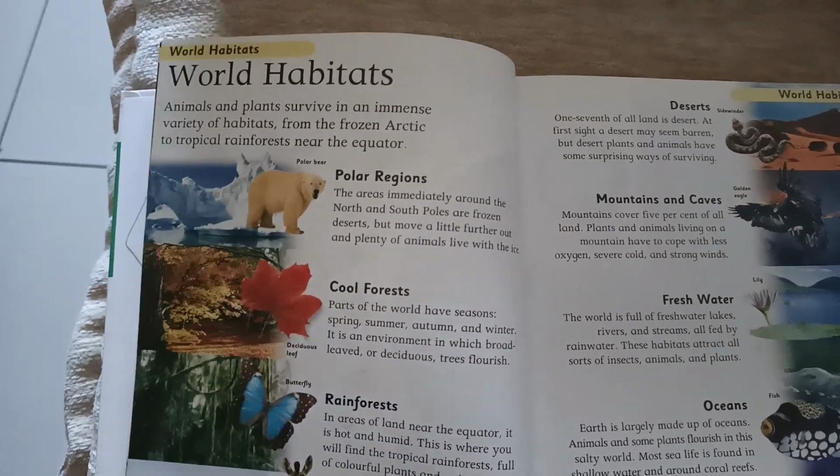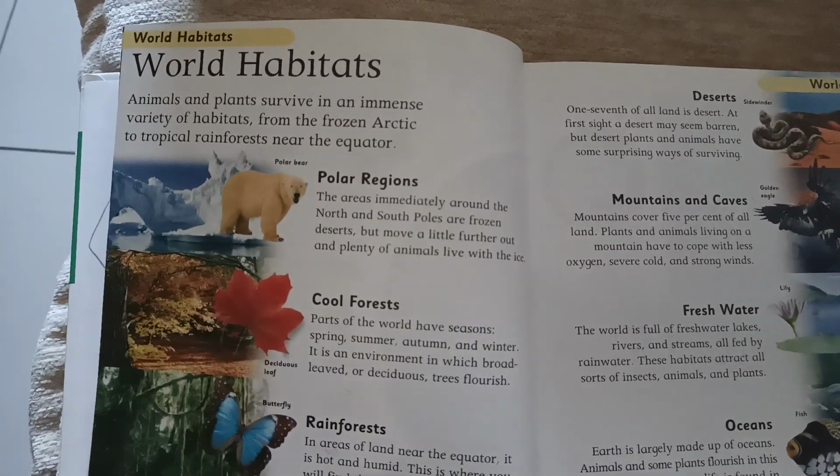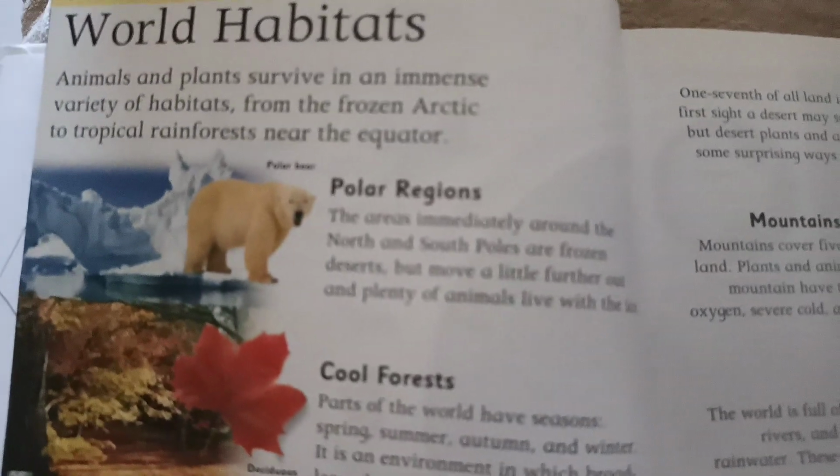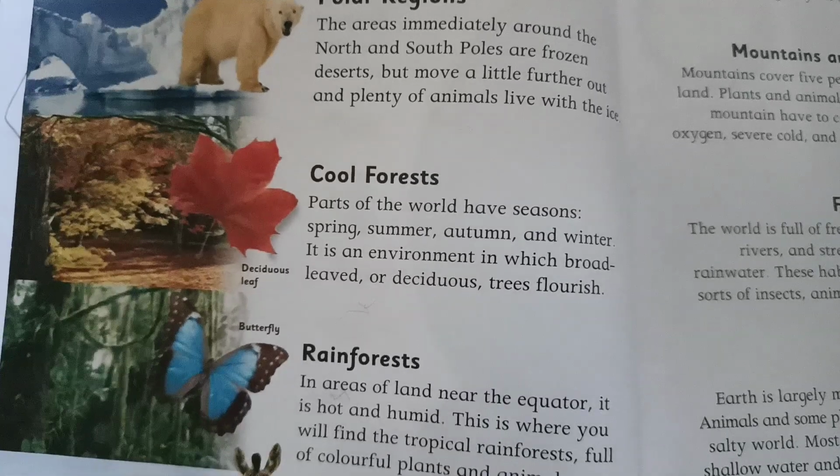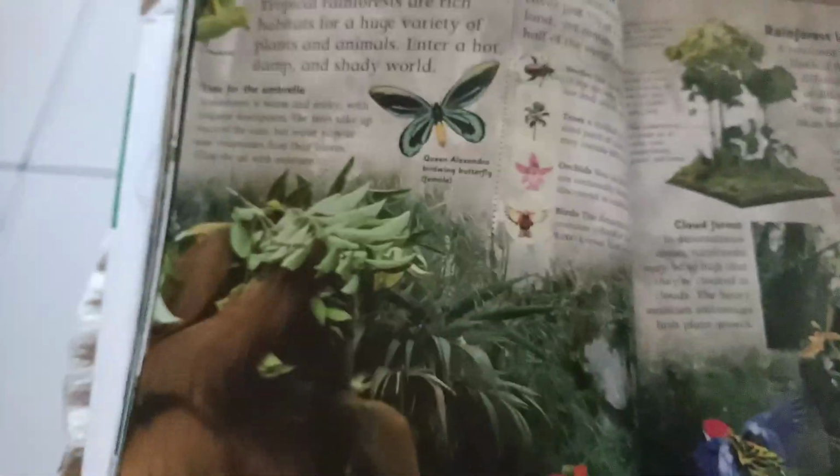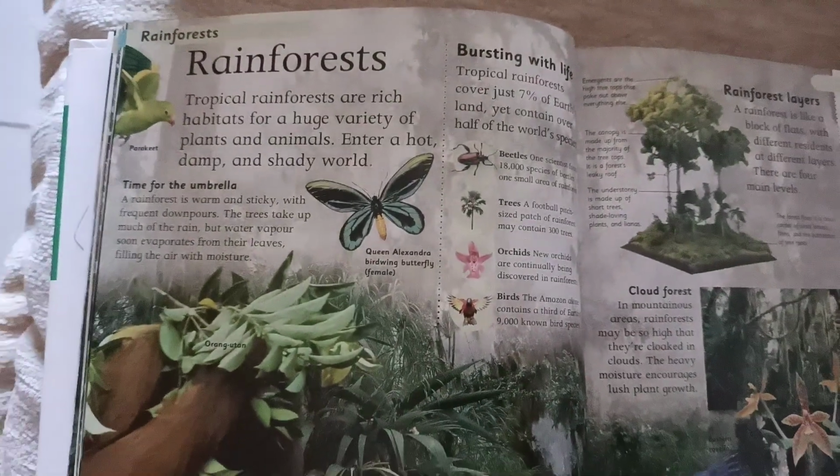Hello, students. So, in our World Habitat series, we are at rainforest today. We are done with polar regions and cool forest. Now, this is part 3, rainforests. So, let's get into it.